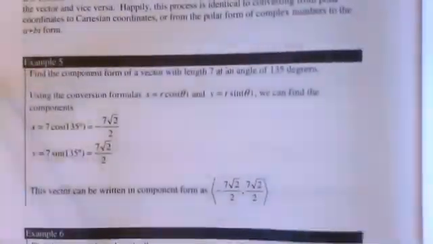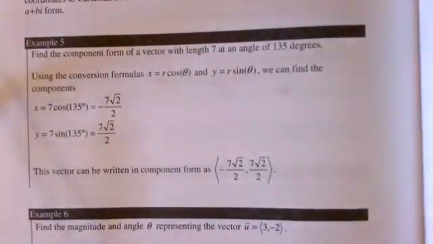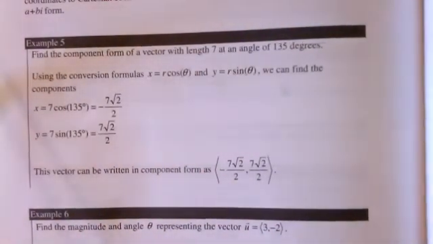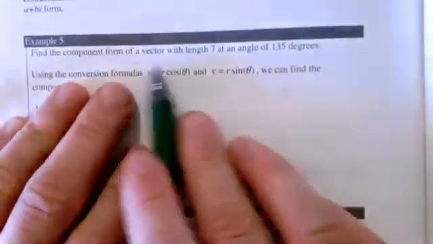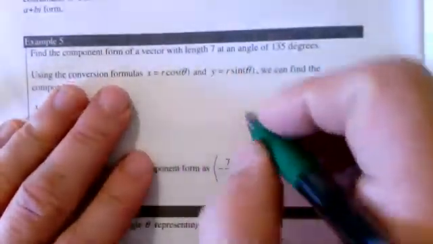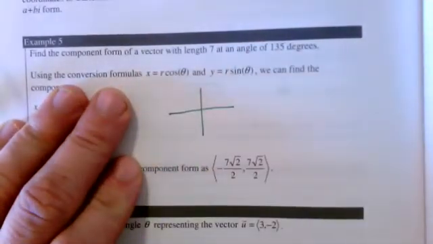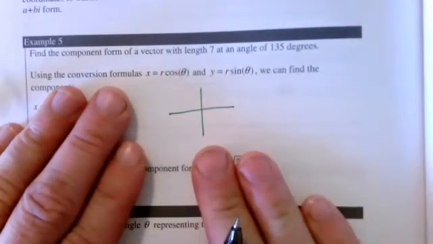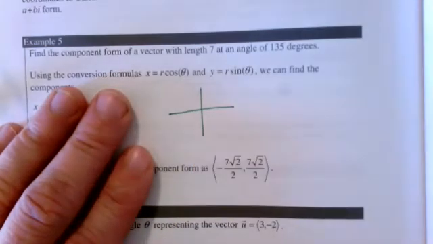So let's get into some actual computation. We've given you all the rules and all the scenarios, but let's get into some actual computations. We've got a component vector of length 7 at an angle of 135 degrees. I always recommend drawing that out. I'm going to cover this up. I wish I could cover it up better than what I did. Let me see if I can find it.